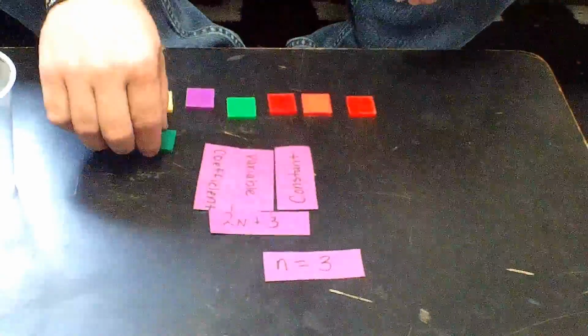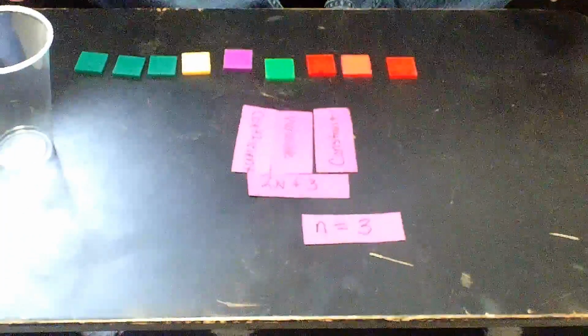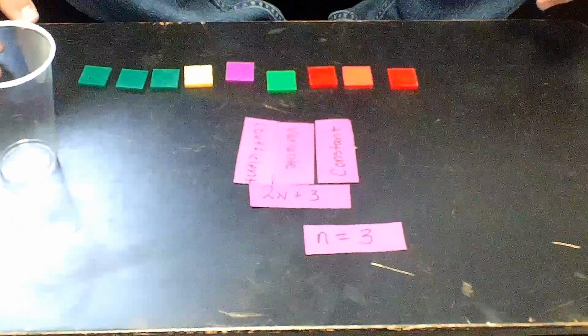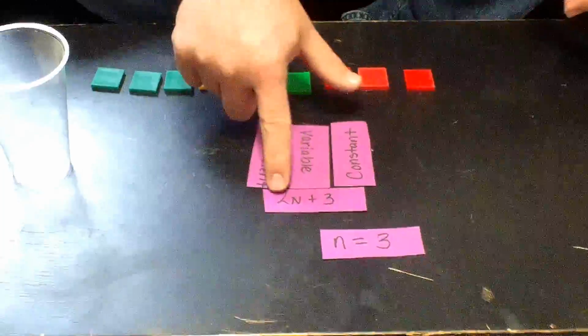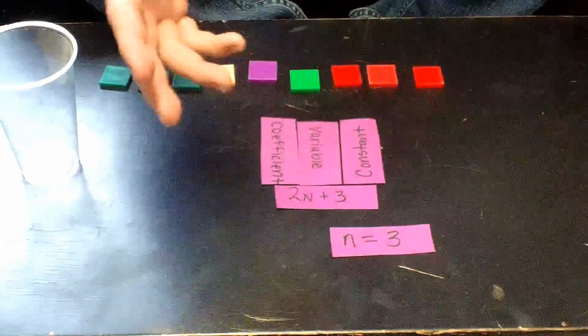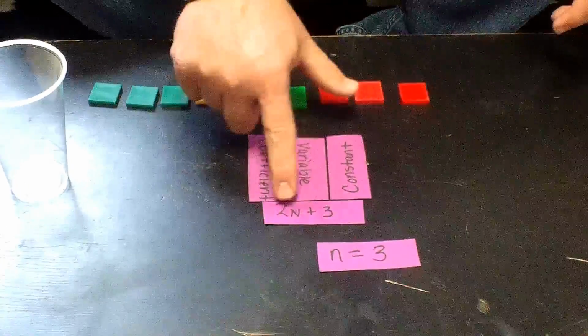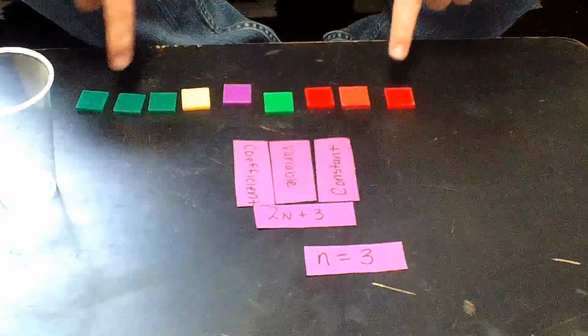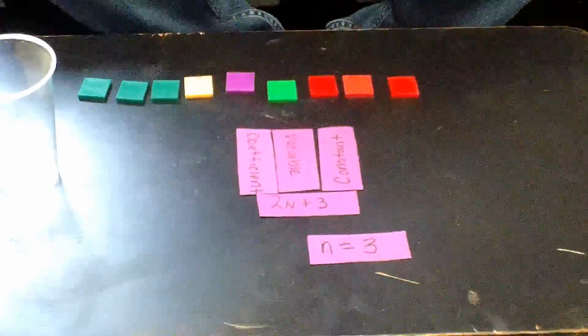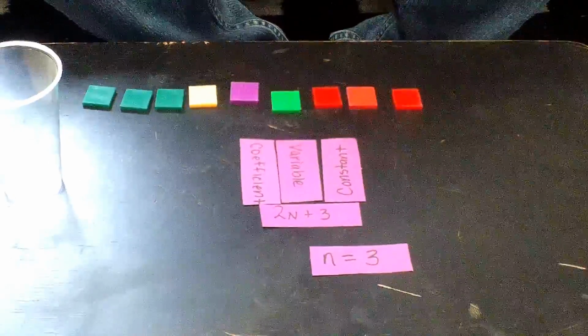And I remember when we did order of operations that when numbers are sitting side by side, it means multiply. Yeah, so this means 2 times n. So basically what you're doing is 2 times 3, which is 6, plus 3. So you have 6 plus 3, which gives me a total of 9. So that's algebraic expressions.